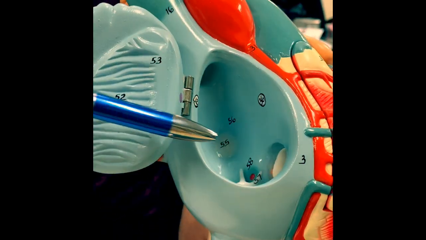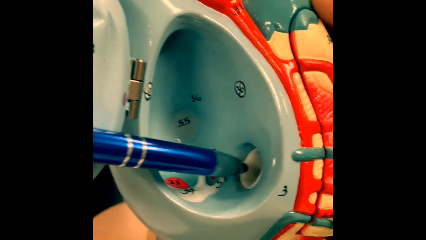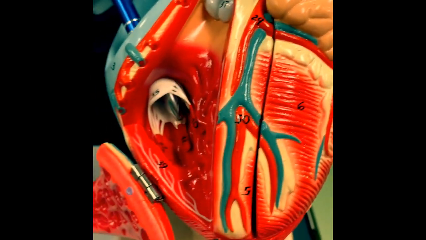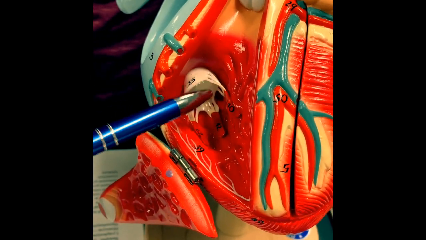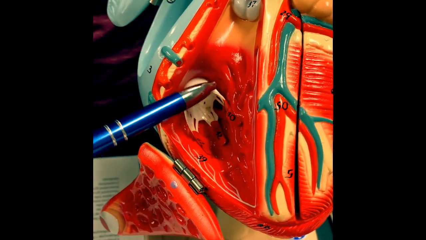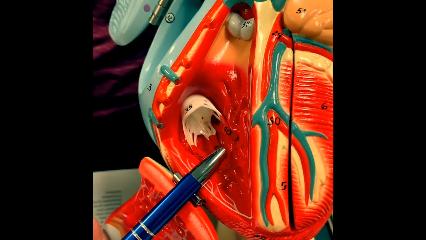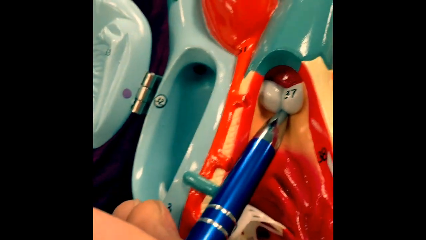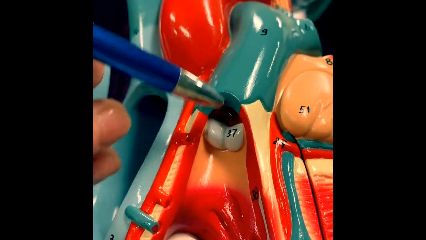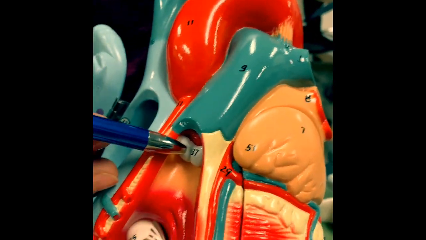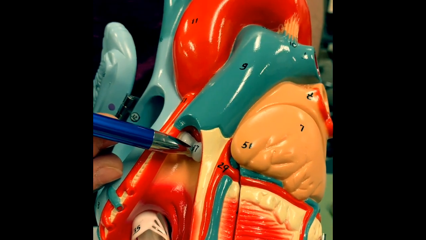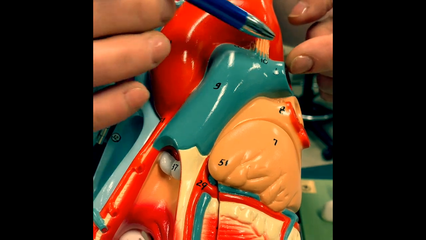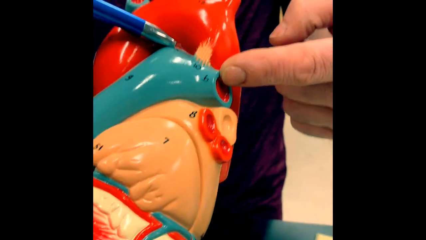When we look into the atrium here on the right side, we then go through the atrioventricular valve into the ventricle. That's the right atrioventricular valve, also known as the tricuspid valve, and then that's the right atrium. And from there, we shoot up into the pulmonary trunk through the semilunar valves, and these are the pulmonary semilunar valves, and that goes right in here. From there, we're going to split right up here into pulmonary arteries, going to the lungs.